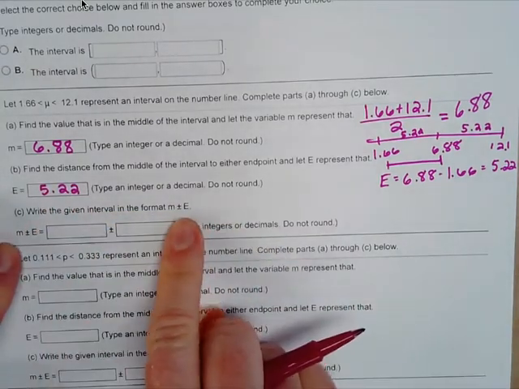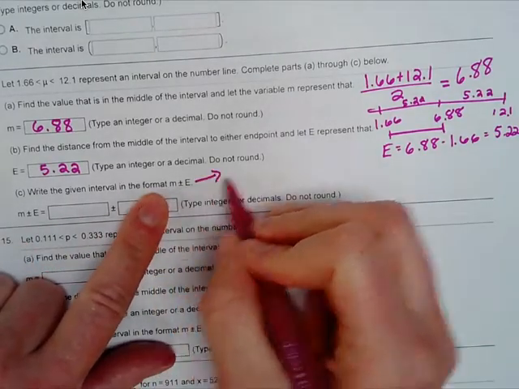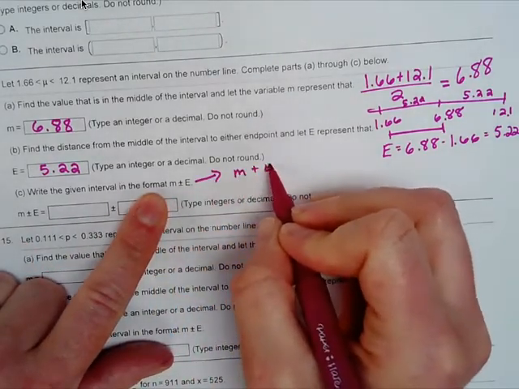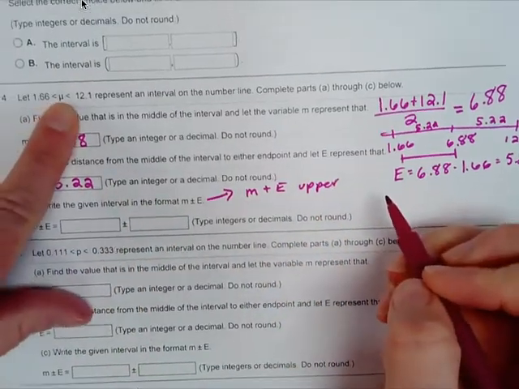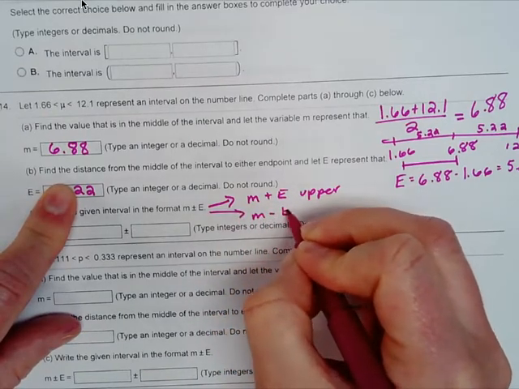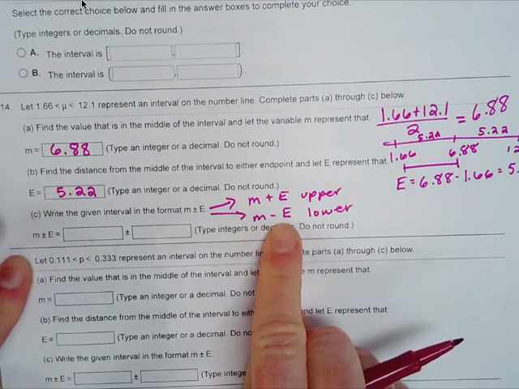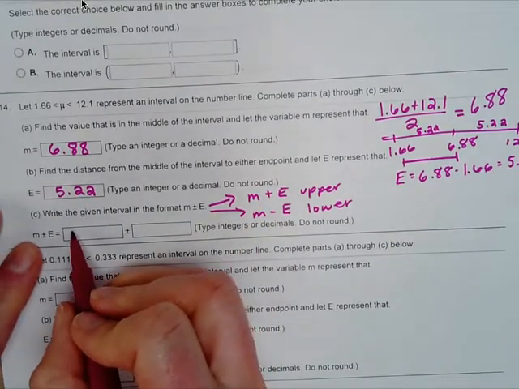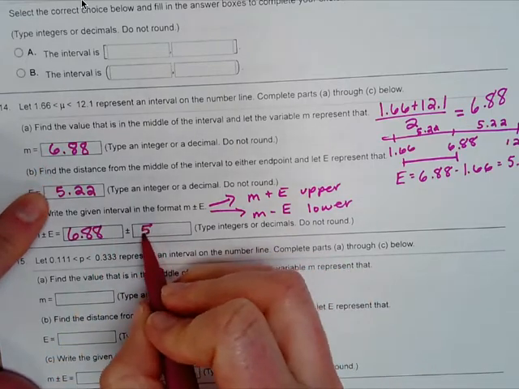Given the interval in the format of m plus or minus E, what this means is m plus E is the upper number, which in this case is 12.1, and m minus E will be your lower. So m is 6.88 plus or minus 5.22.